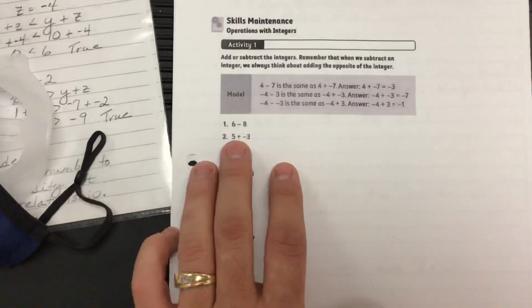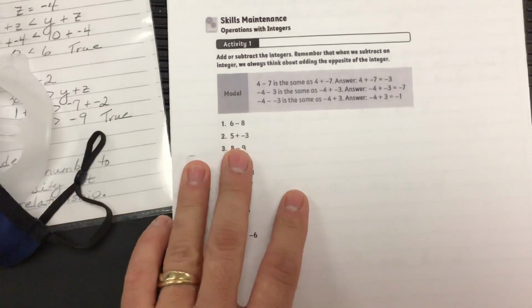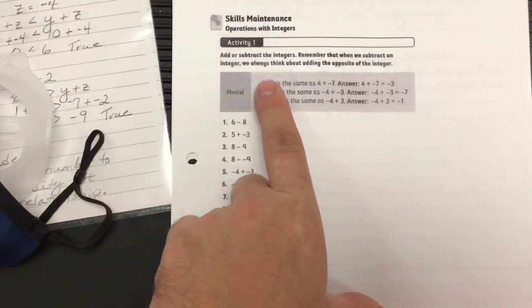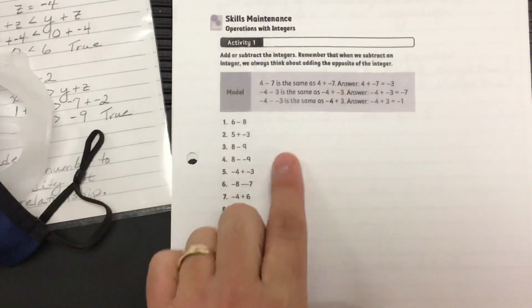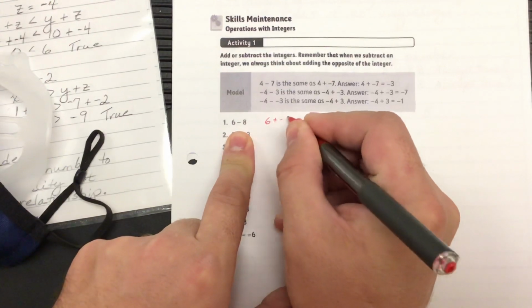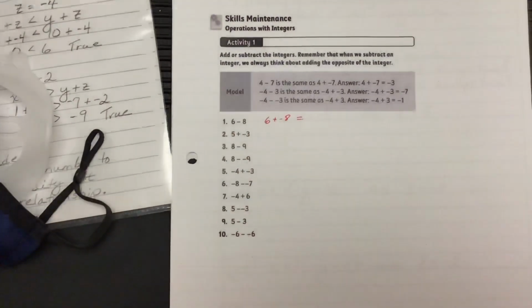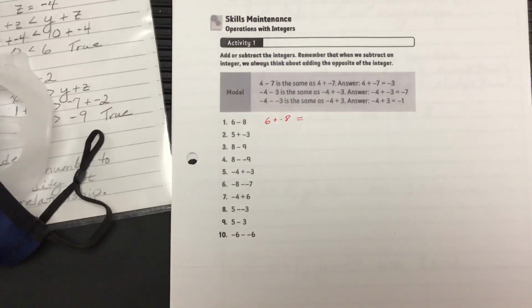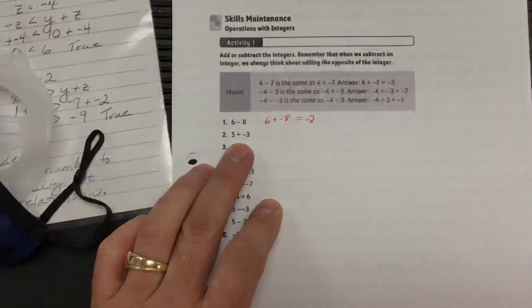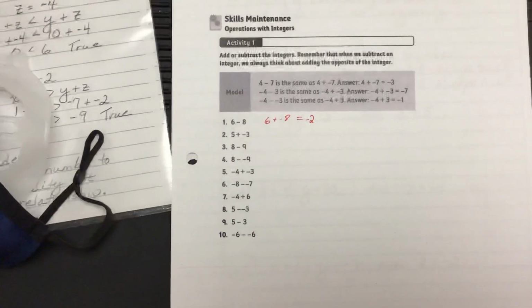So let's look at this one. It says add or subtract. Remember that when subtracting an integer, you can always think about adding the opposite. So that means 6 minus 8 is the same as 6 plus negative 8. It means the same thing. So if you have $6 and you spend 8, how much money do you have? Negative. You're in the hole $2. So for that one, you should have -2. And I want you to correct these on your own.